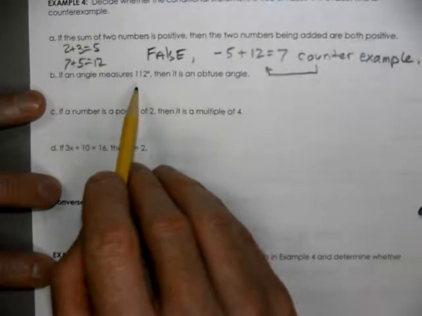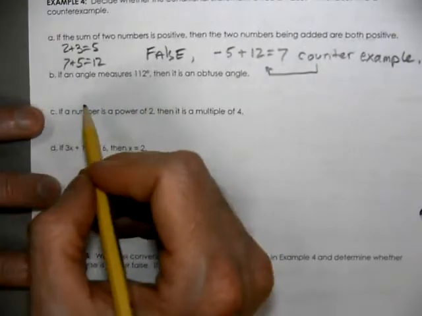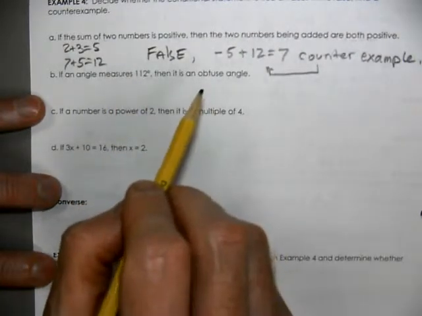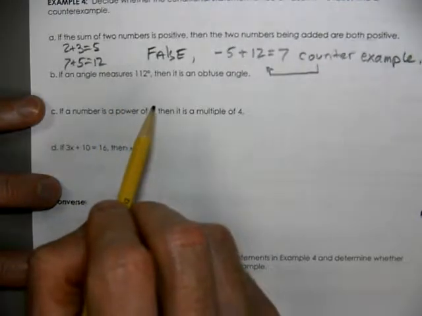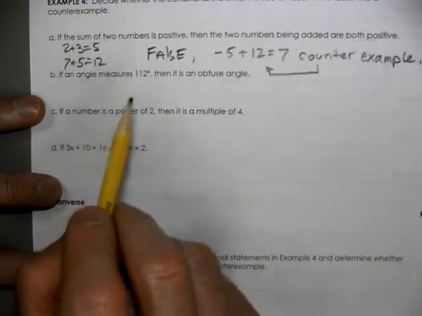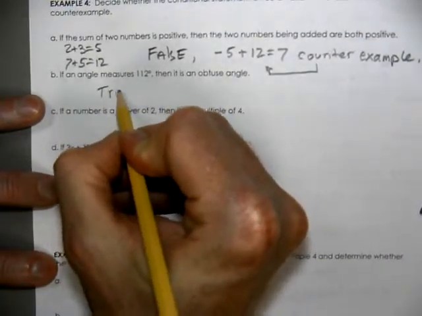If an angle measures 112, then its angle is obtuse. So when you think about that, what's the need for obtuse? You've got to be greater than 90 but less than 180. So if you're 112, will you always be obtuse? And the answer is clearly true.